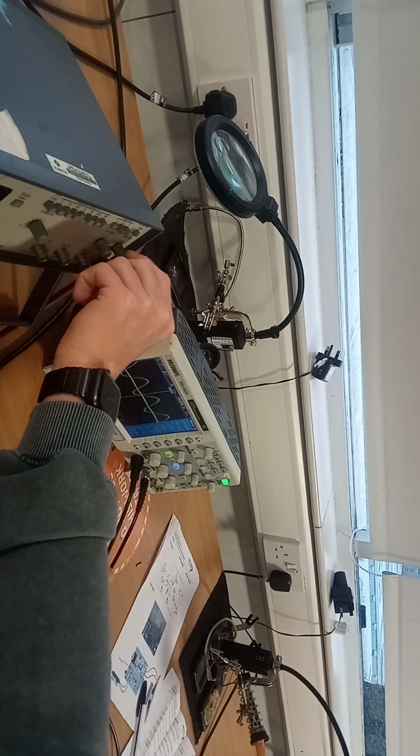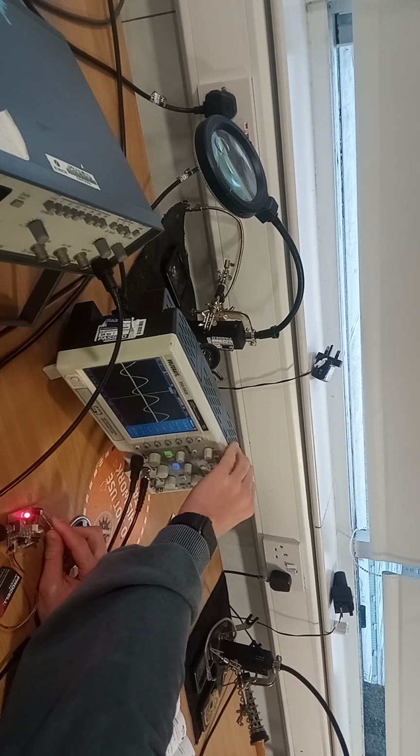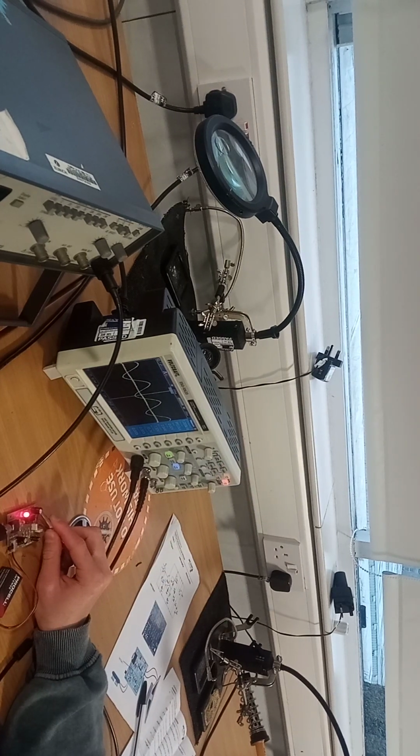You're getting a good measure in your frequency there. 1.00 kilohertz. Needs to be held on. And you're on how many volts per division for your blue?